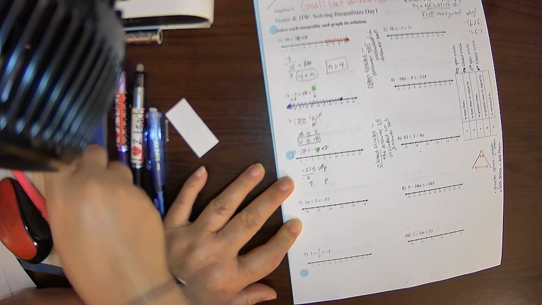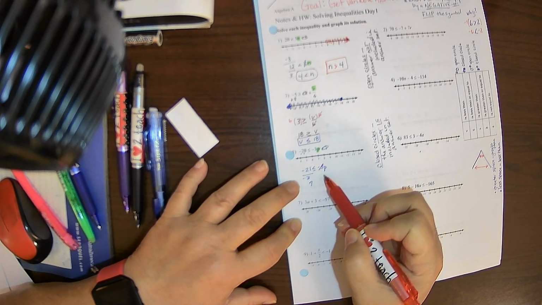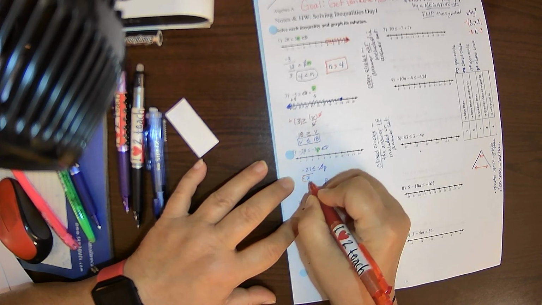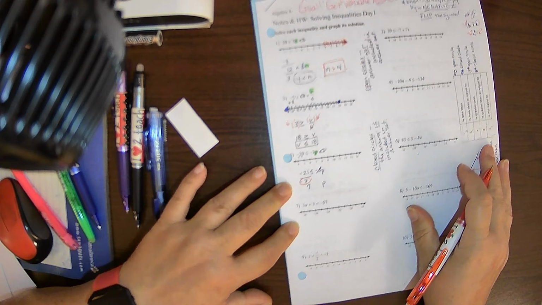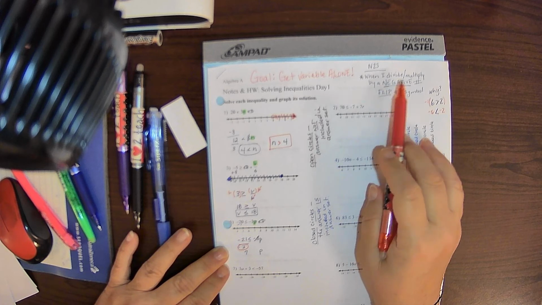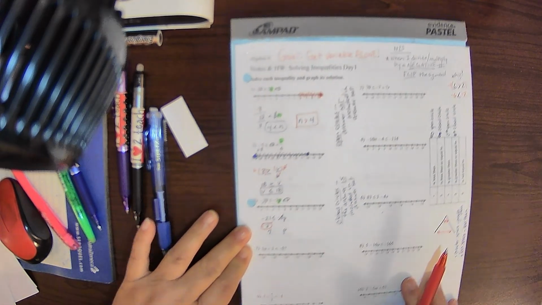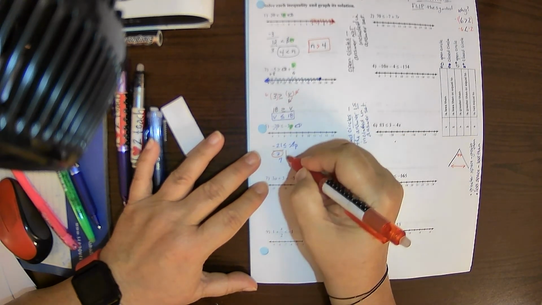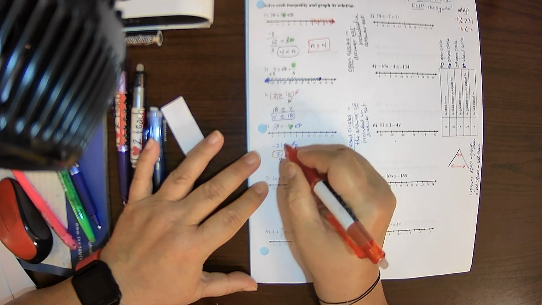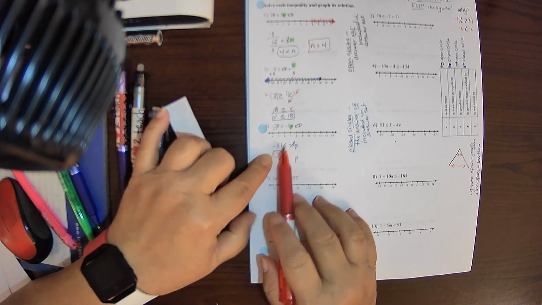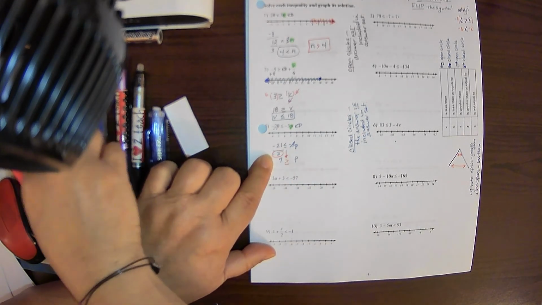But let's talk about what did we just perform? What operation did we just perform? Division by a negative number. Back up here at our rule, it says when I divide or multiply by a negative number, flip the symbol. So, as I look at this, did I divide by a negative? I did. So when I go to write my symbol, it is now greater than or equal to. I divided by a negative, therefore I had to flip the inequality symbol.